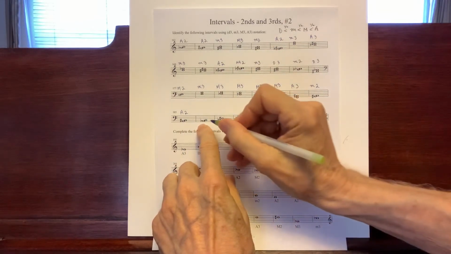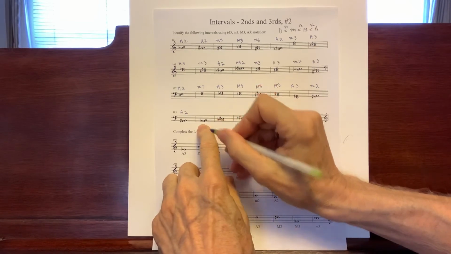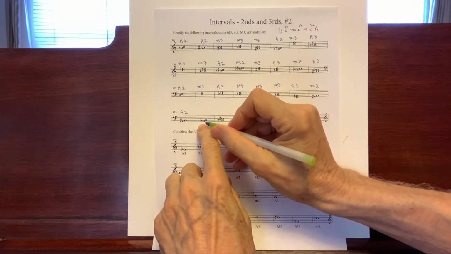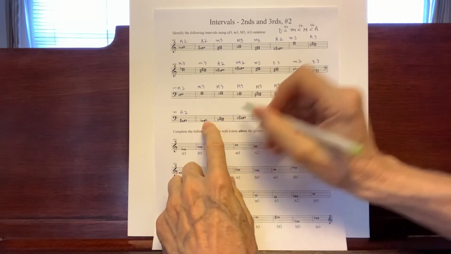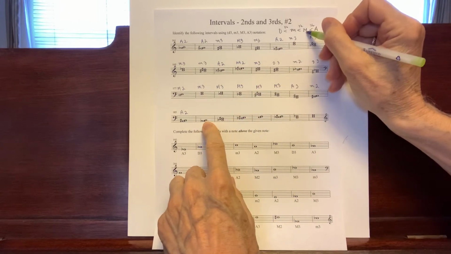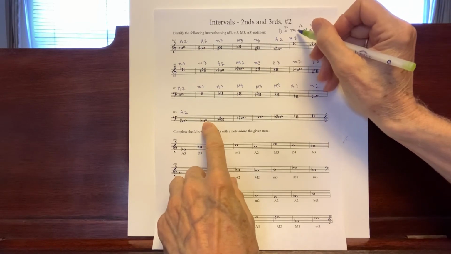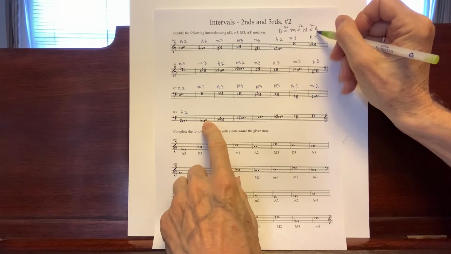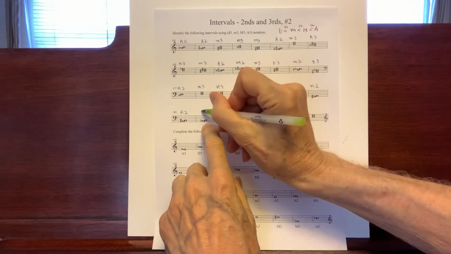How about an A flat to a B? Well, I know that the A flat scale, the first and second notes are A flat, B flat, therefore A flat, B flat is a major second, and therefore if I raise the B flat to a B, it becomes an augmented second.